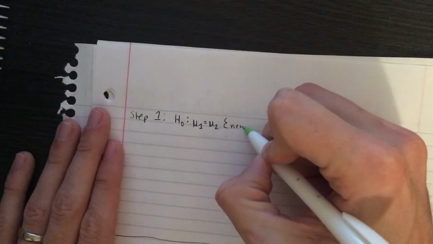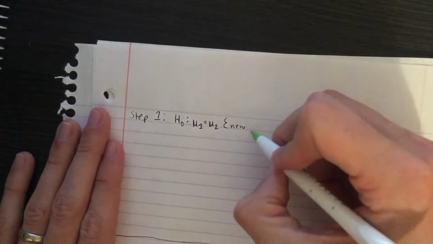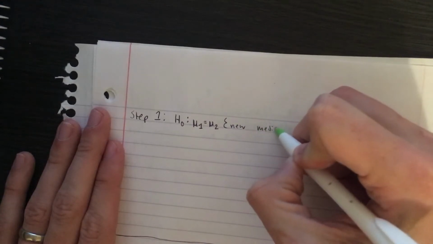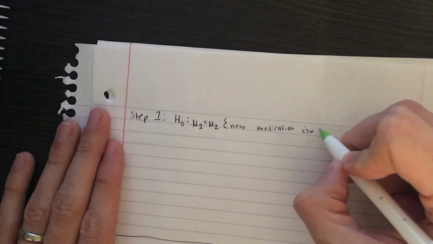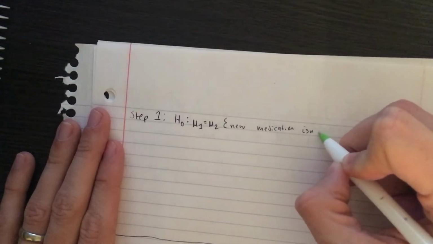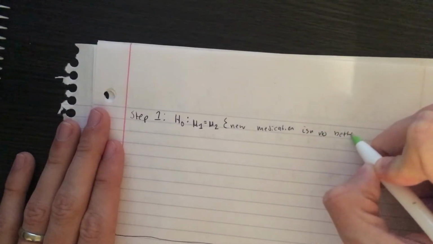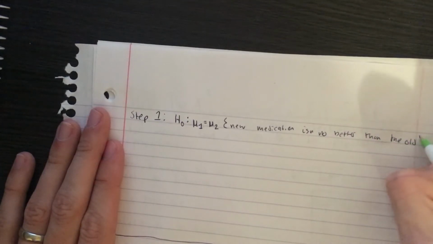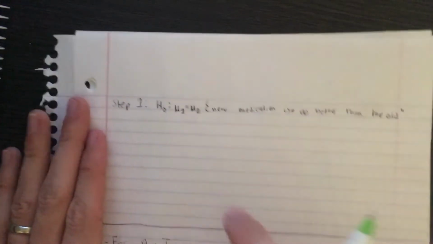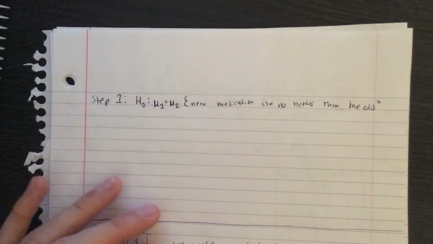I didn't do that as much last lesson. I want to do that more this lesson. So the null hypothesis: the new medication is no better than the old. And what we want to check is see if this new medicine is better.